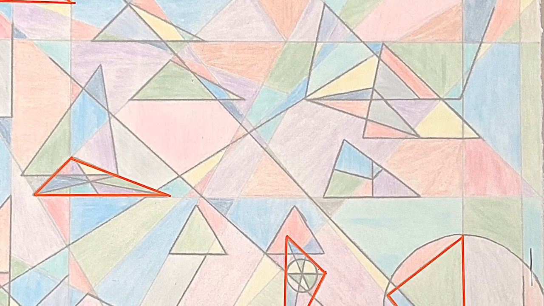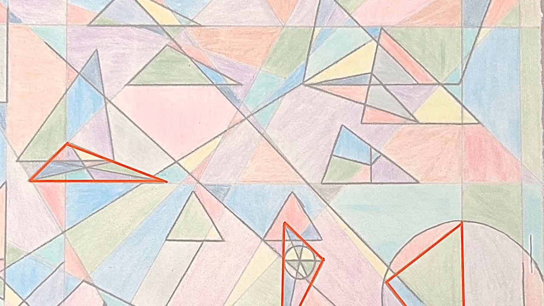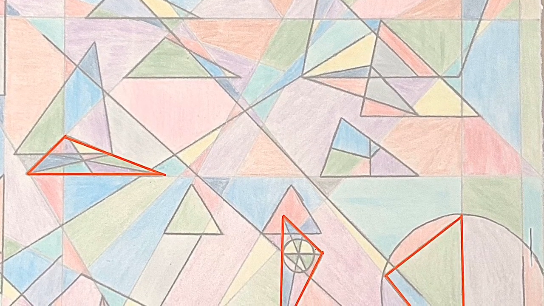There are the triangles that have the circle inside and outside. And in the center were the triangles that, as you can see in my painting, have the point in the center of a triangle.